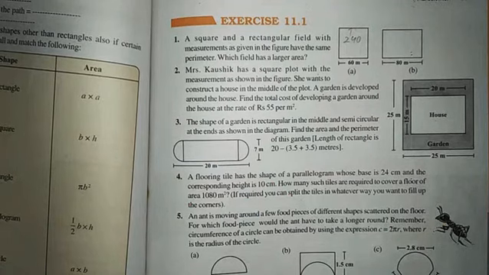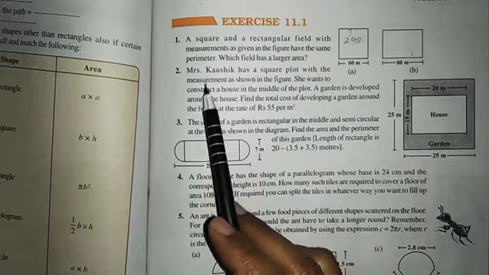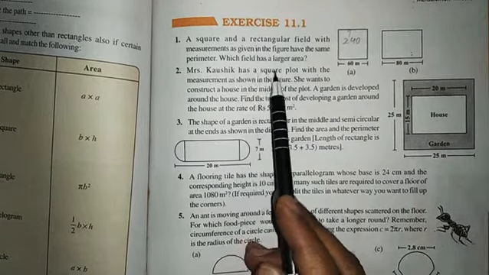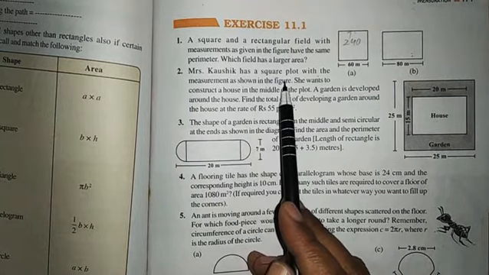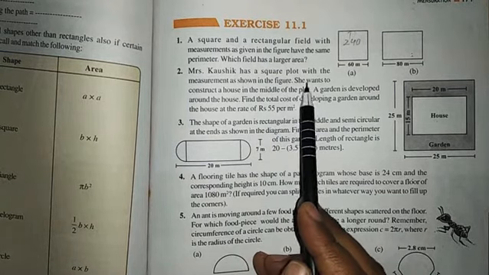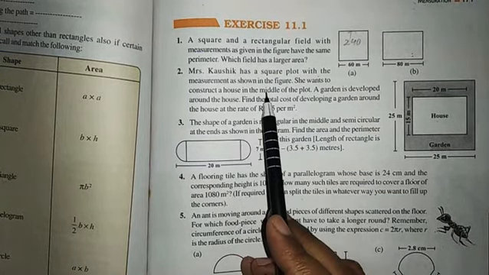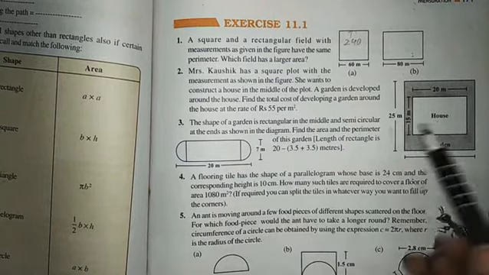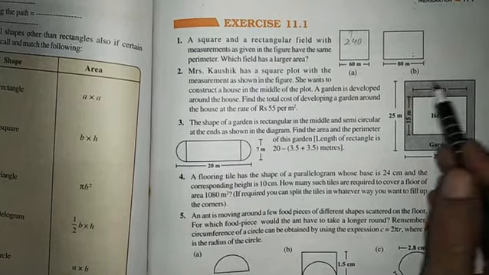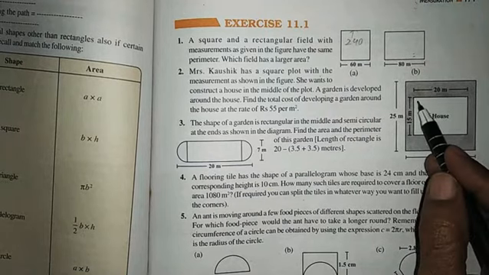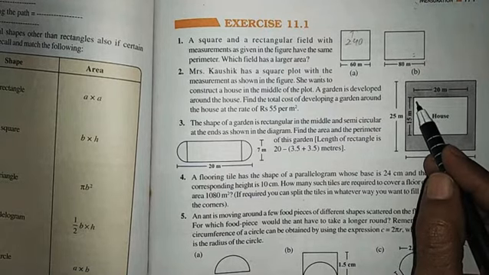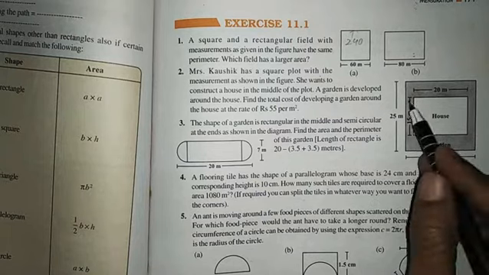Now children, see question number 2. Mrs. Kaushik has a square plot with the measurement as shown in the figure. She wants to construct a house in the middle of the plot. This is her plot, and here she wants to make her house, in the middle of the plot.